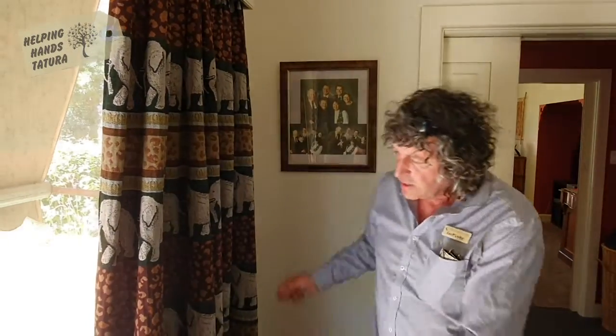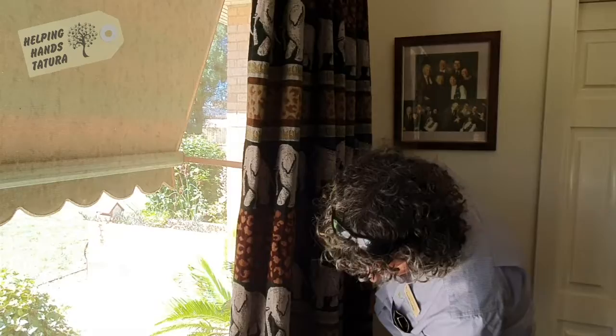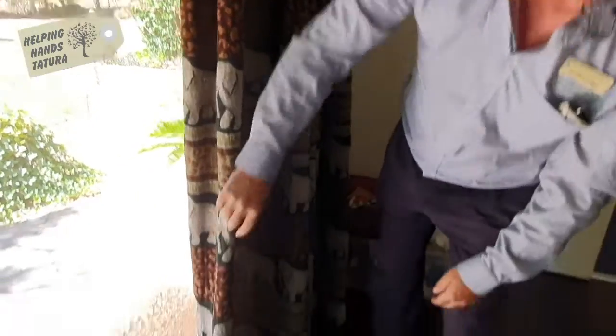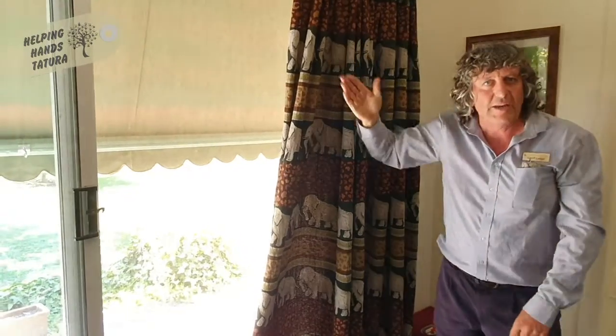But more importantly, and from an energy efficiency point of view, they play a very important role, particularly in winter, in reducing the amount of heat that is transferred from outside through the glass and into the living area. So when the curtains are drawn, the air trapped between the curtains and the window will stay there because the curtains are close to the ground or the floor and they're sealed at the top. If you have pelmets in your house, please keep them.